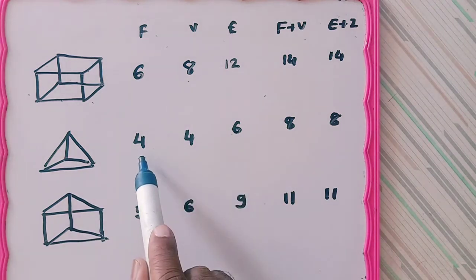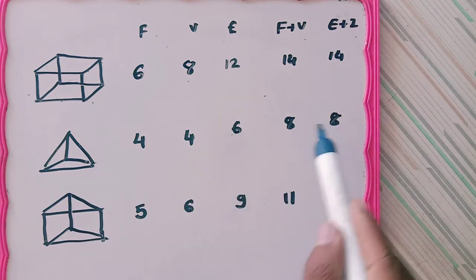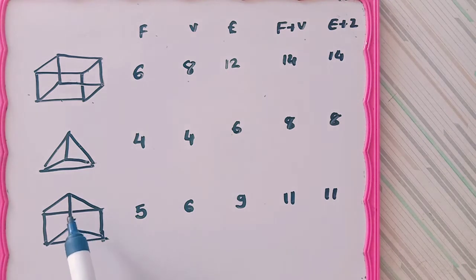So 4 plus 4 is 8 and 6 plus 2 is 8. In the same way, in the next solid we can take 4 side faces and the front 5, so 5 faces are there. Then there are 6 vertices, and edges: 1, 2, 3, 4, 5, 6, 7, 8, 9, 9 edges are there. So we can see 5 plus 6 is 11, and 9 plus 2 is 11.